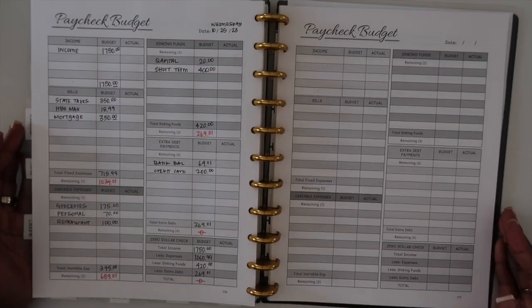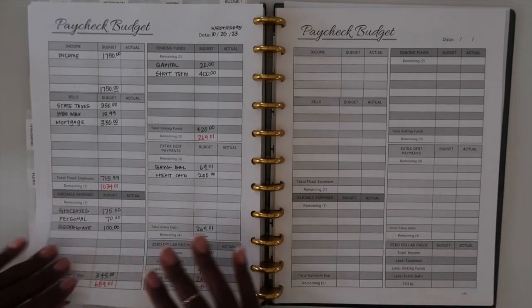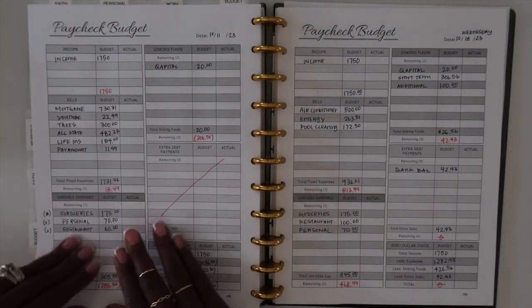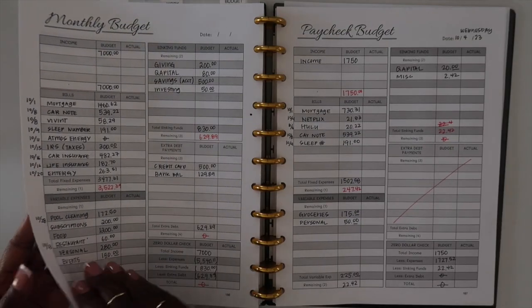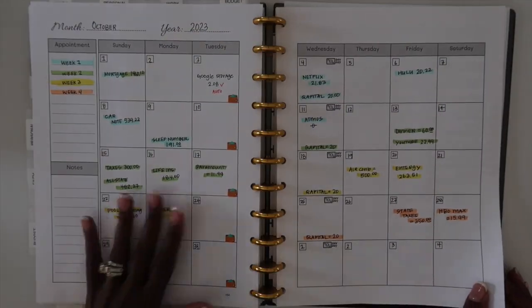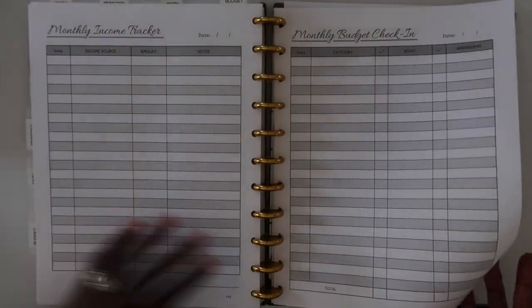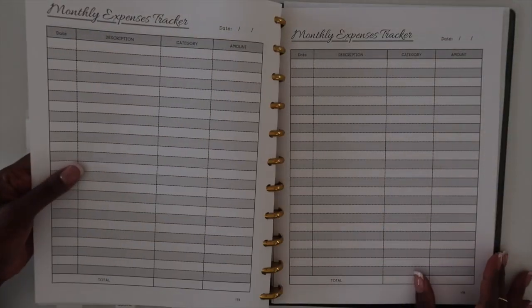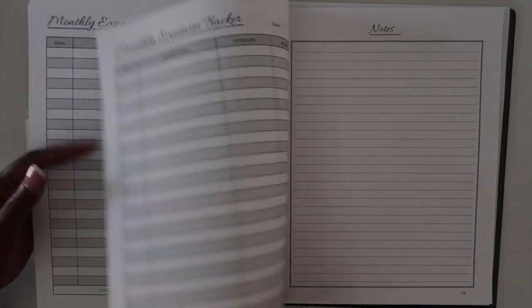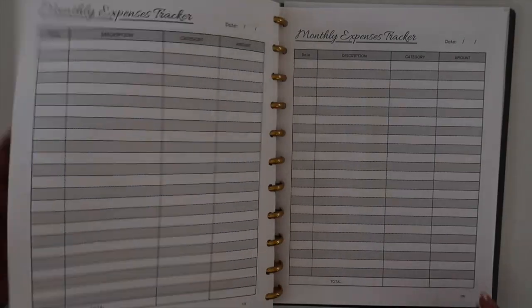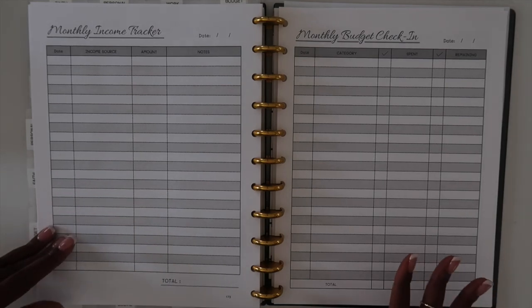Okay, so now I have finished all of my budgets. I have all of my weekly budgets set up, which is a first. I have my monthly spread set up, and I know that I'm going to be doing my budget check-ins back here. I usually am spending on my credit card and then I will pay it off at the end of every single week.